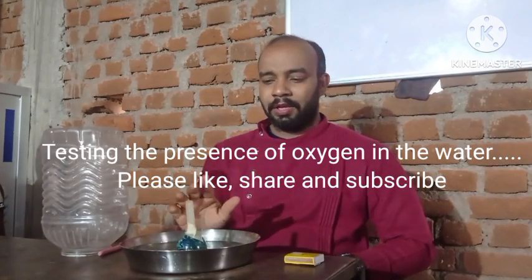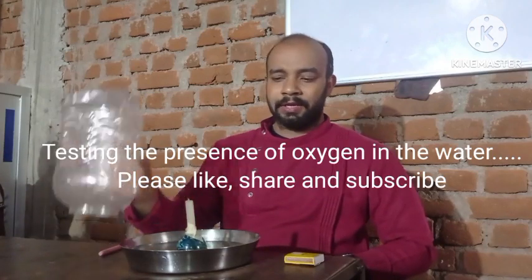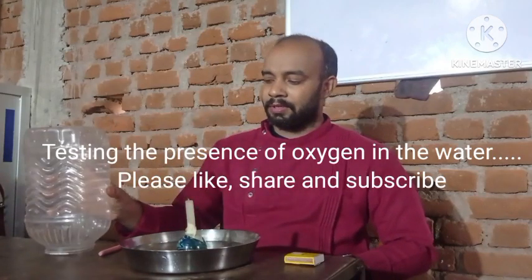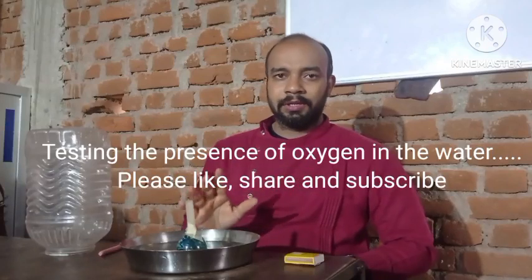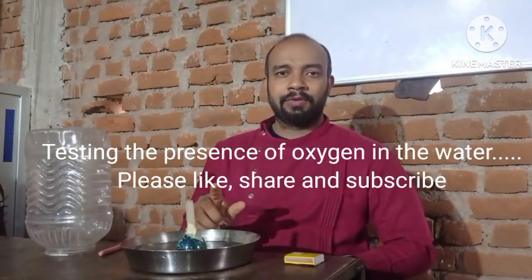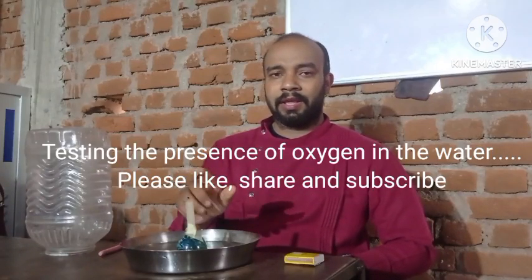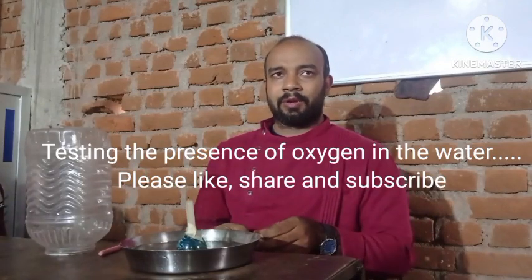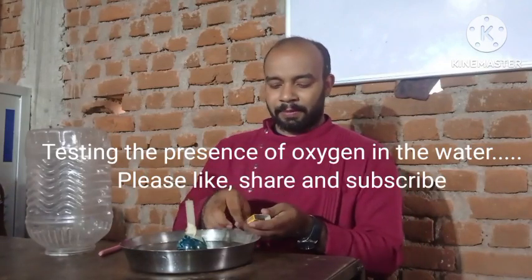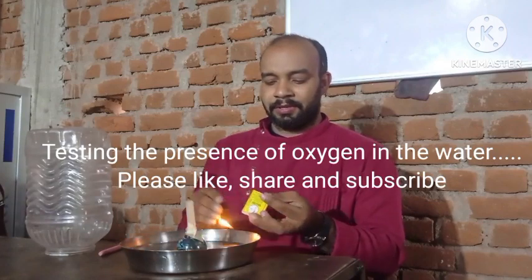So here is water. I will burn the candle, then I will cover the burning candle with this jar. If it is still burning, it will show that there is presence of oxygen. Due to that, the candle remains burning. Now let's begin. I have the matchbox also. Now I begin.